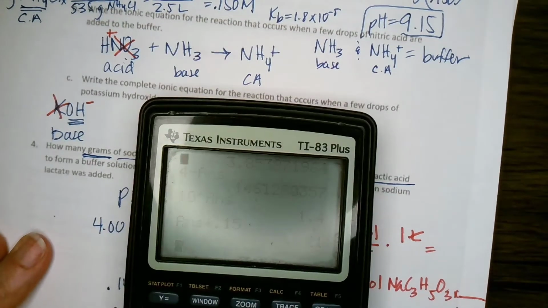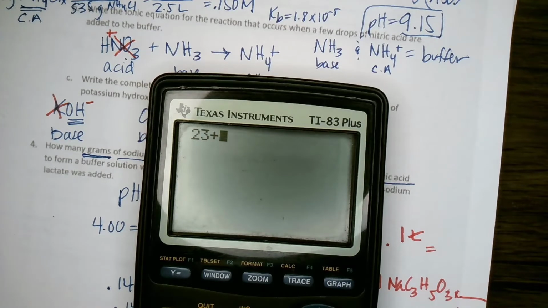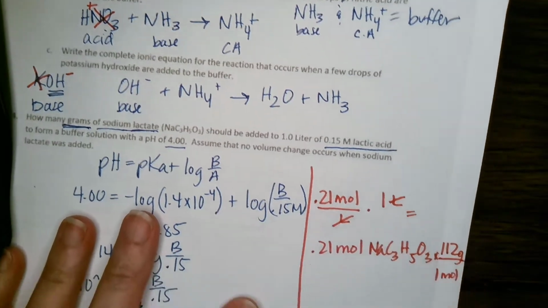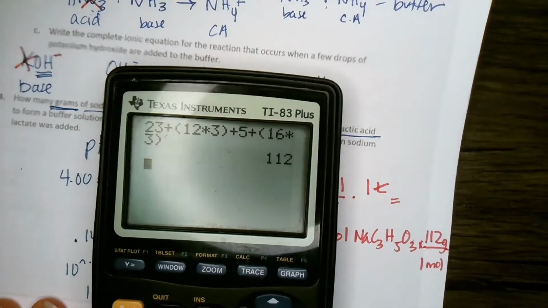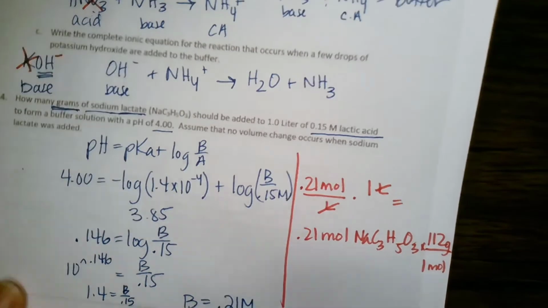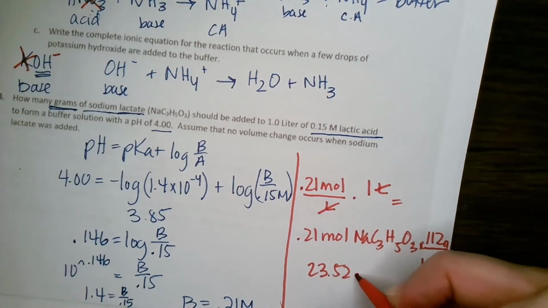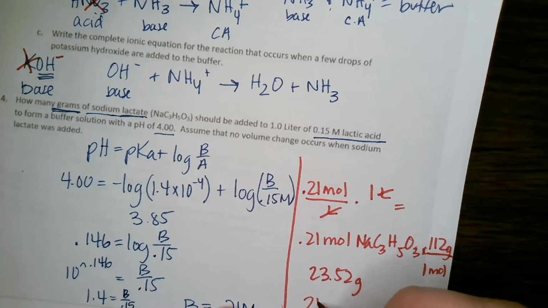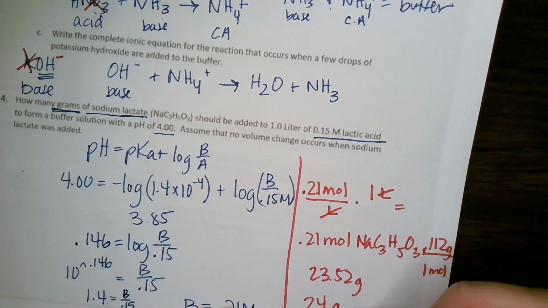We've got sodium, which is 23, plus carbon of 12 times 3, plus 5 hydrogens, plus 16 times 3 for our oxygens, and I got 112 grams per mole. So 0.21 times 112, and I should get 23.52 grams. Let's make sure we've got the right sig figs: 2 sig figs it looks like. So we're going to say 24 grams of this sodium lactate.